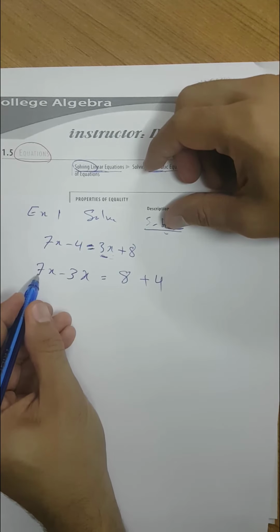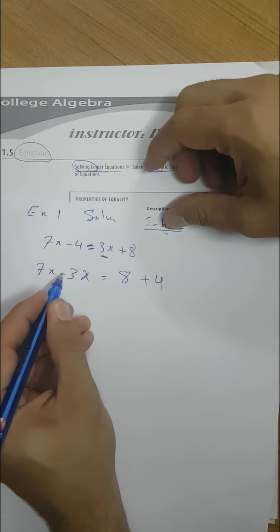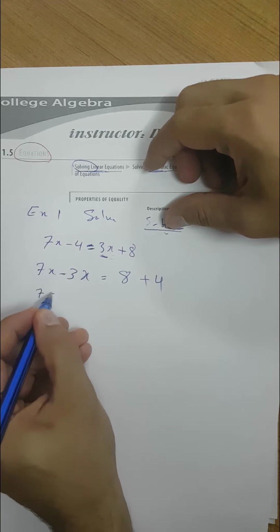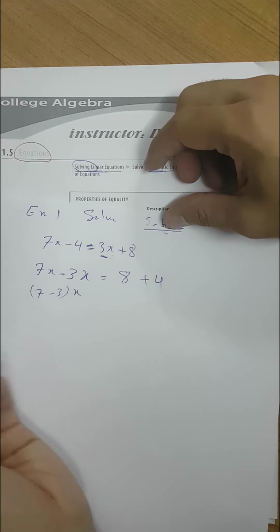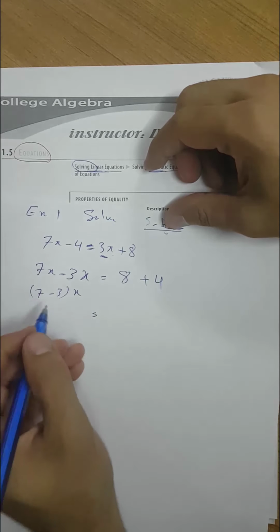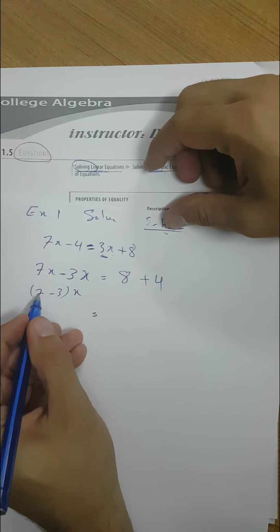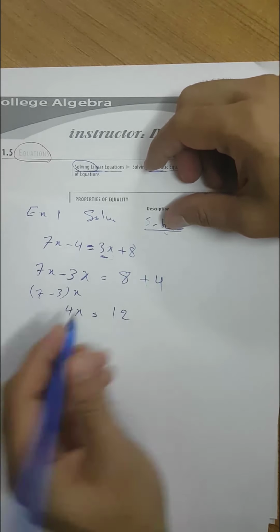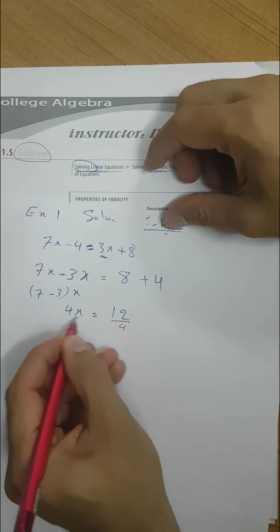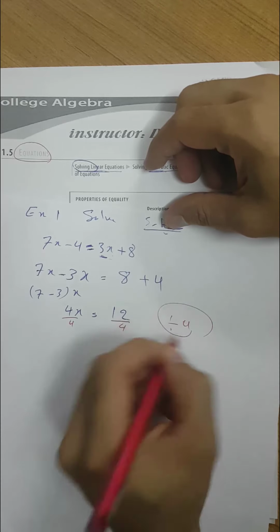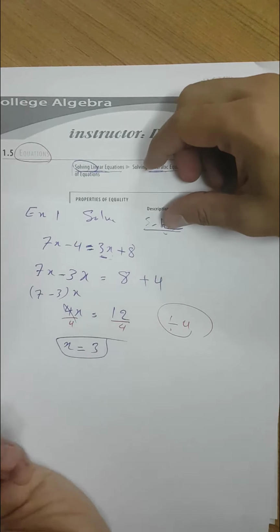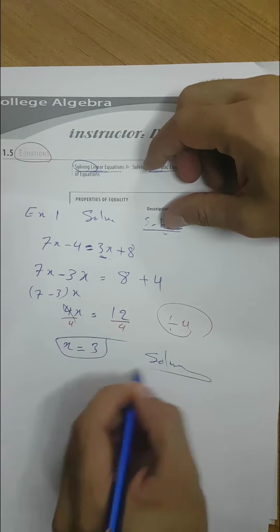So for 7x minus 3x, you can do it by taking x as a common factor, or you can do it directly, as you wish. So 7 minus 3 is equal to 4x. This one is equal to 12. Now by dividing both sides by 4, finally you'll get x is equal to 3. That's all. So this is the solution.